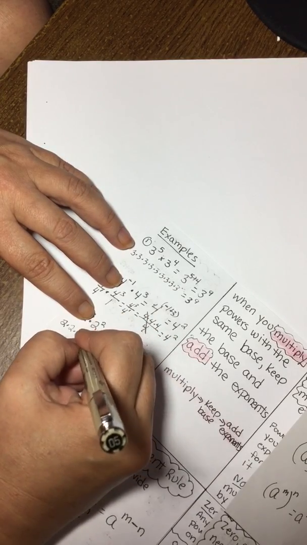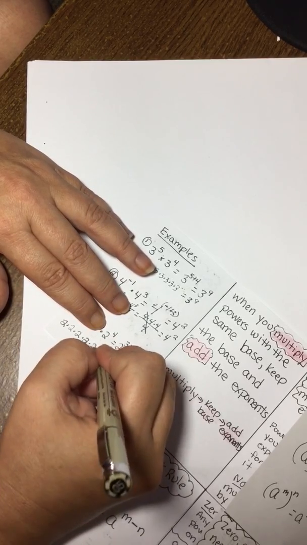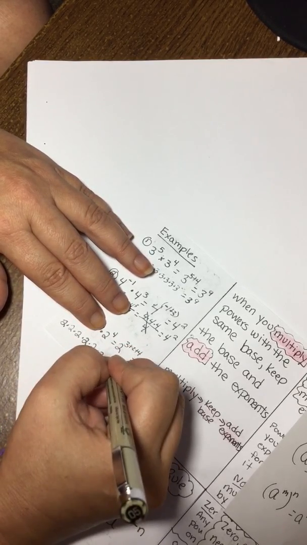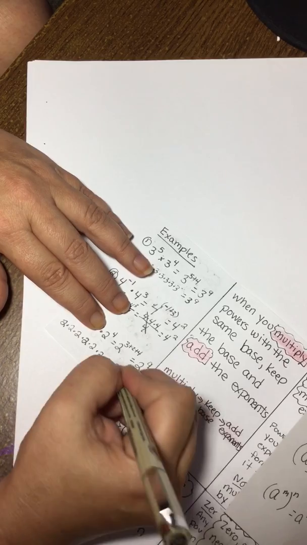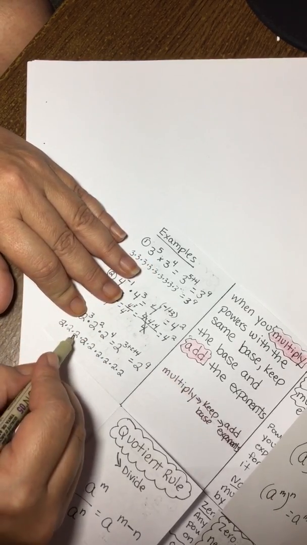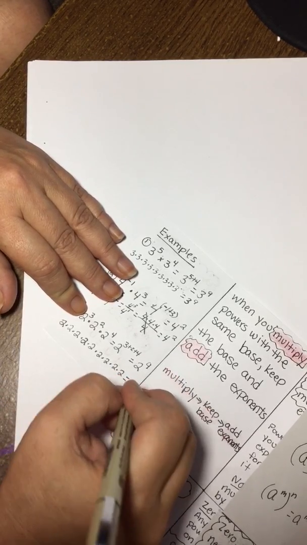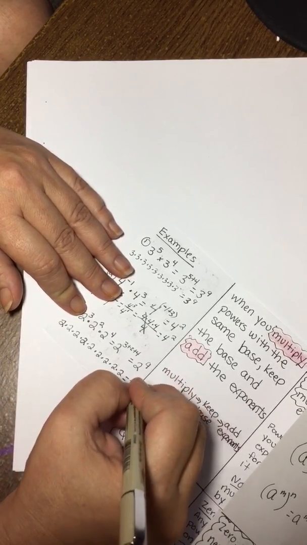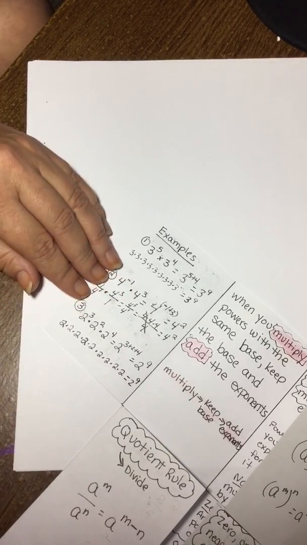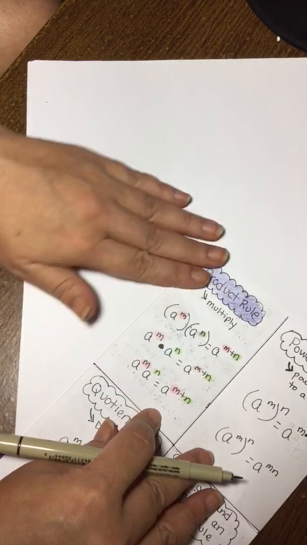And then 2 to the fourth power is 2 times 2 times 2 times 2. I'll count: 1, 2, 3, 4, 5, 6, 7, 8, 9. You see that works out to multiplying that base of 2 by itself 9 times. Okay, and we're done with our examples for the product rule.